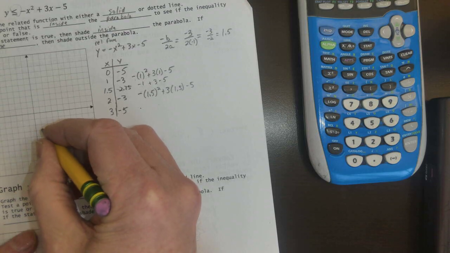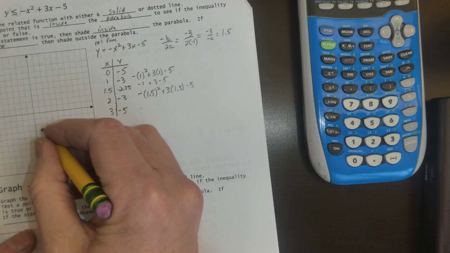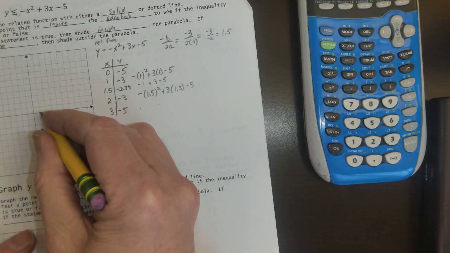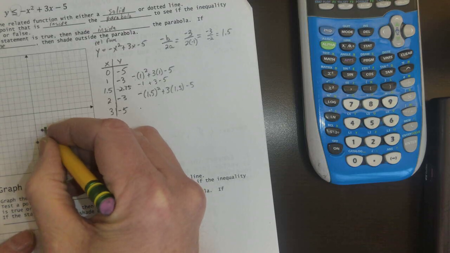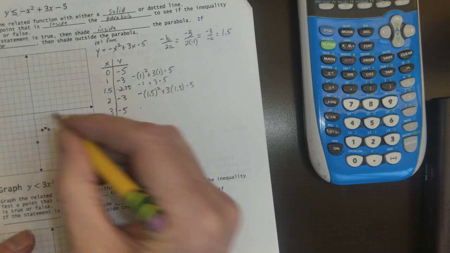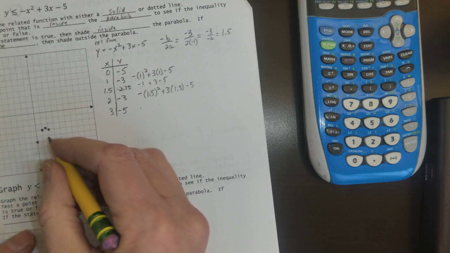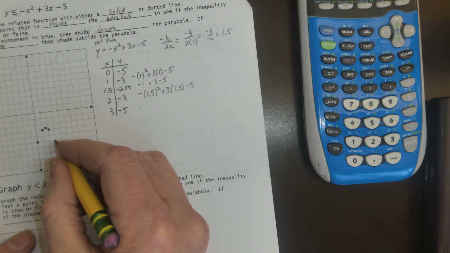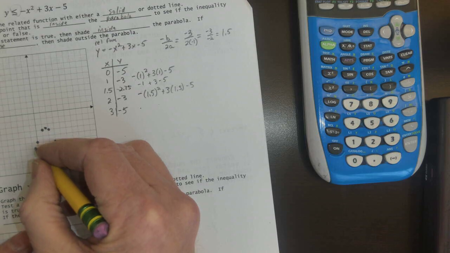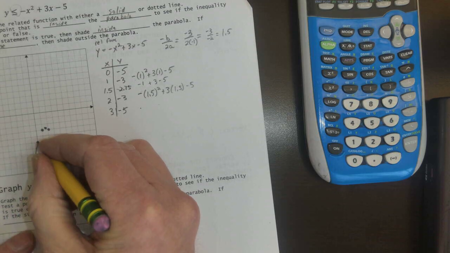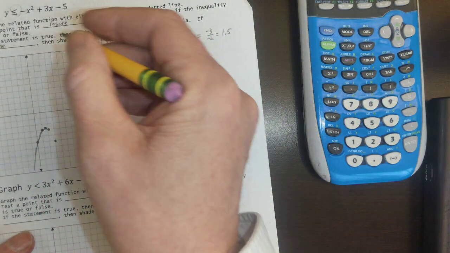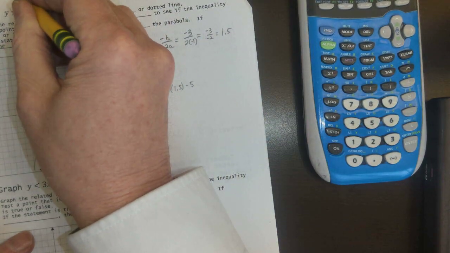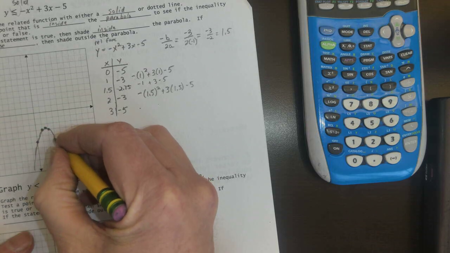Negative 1, negative 3. 1.5, negative 2.75 is like right around there, 3/4 of the way between these two blocks. That's really close to negative 3 and 3, negative 5. So this one we're going to use a solid line, right? Okay.